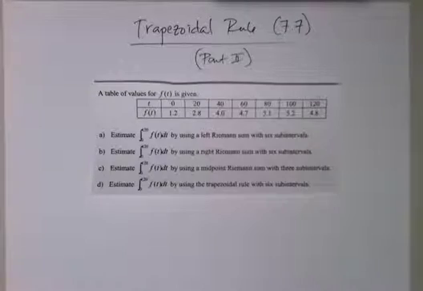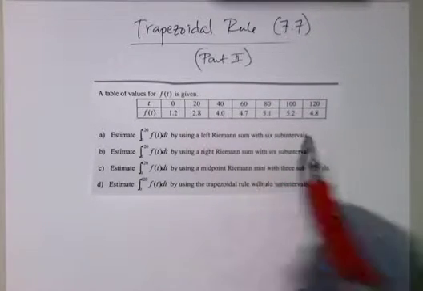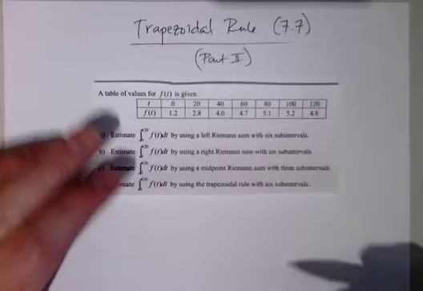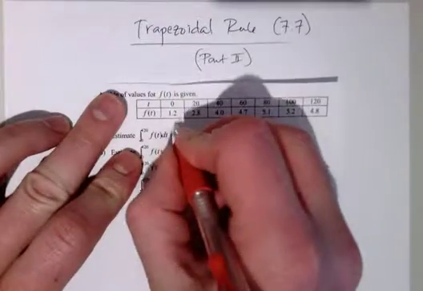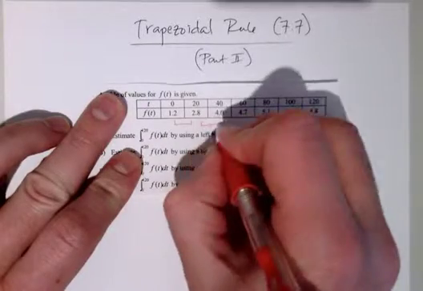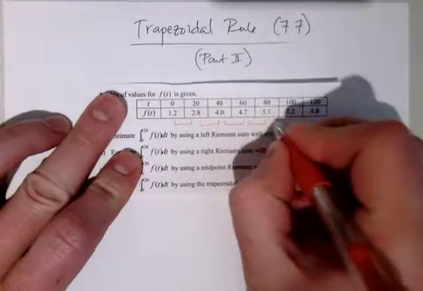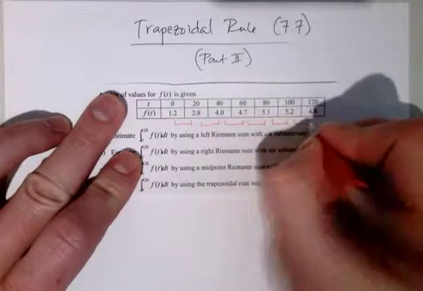Now, if we're given a table of values, notice that this table has 7 columns. Well, if it has 7 columns, that defines 6 subintervals, right? Because the first subinterval runs from 0 to 20. The second subinterval runs from 20 to 40. The third, the fourth, the fifth, the sixth.